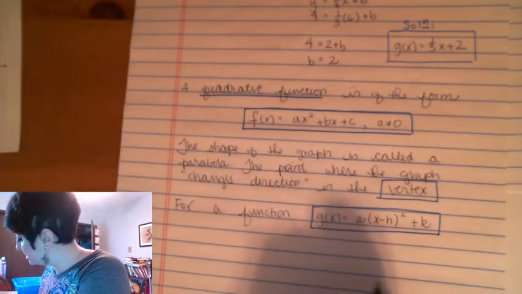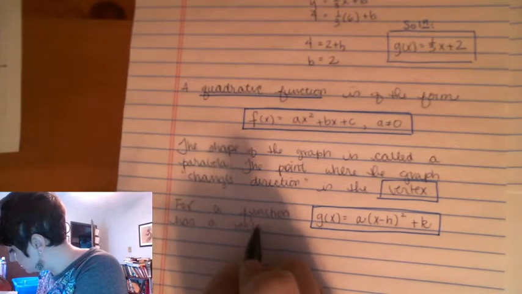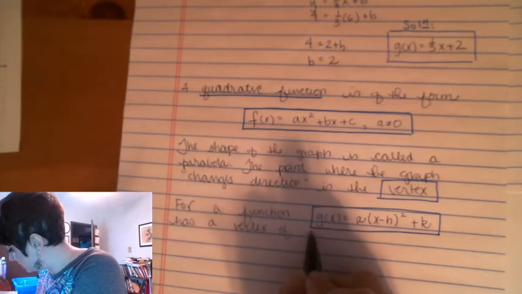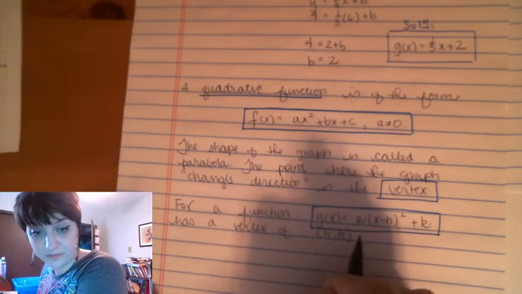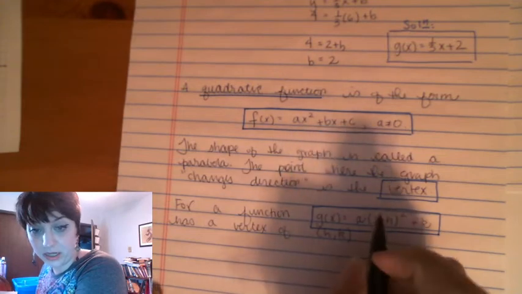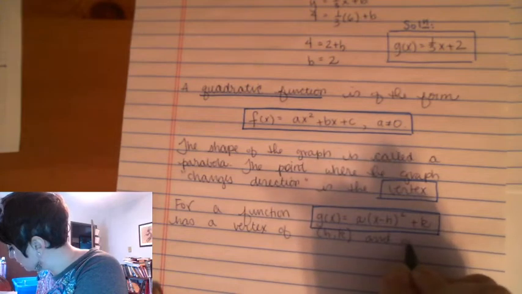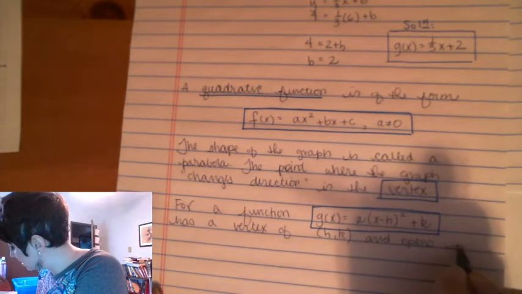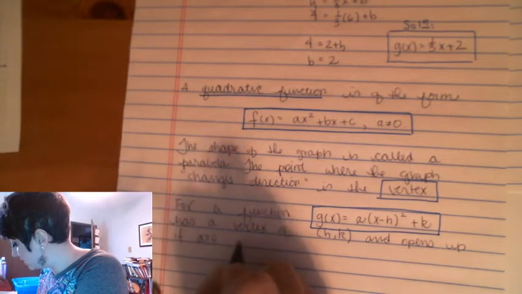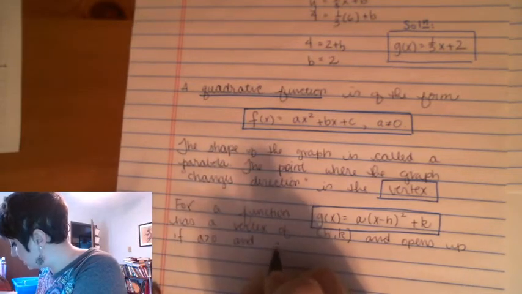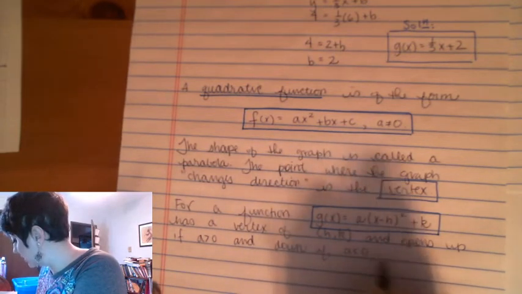this has a vertex of (h, k) and opens up if a is positive and down if a is negative.